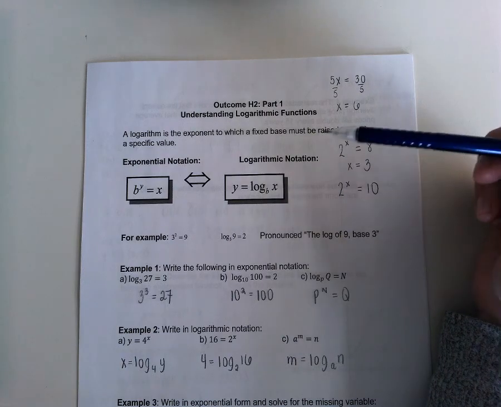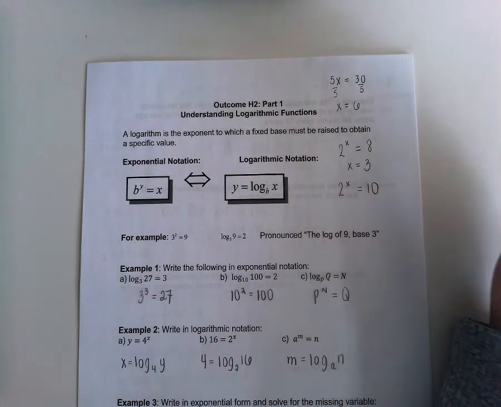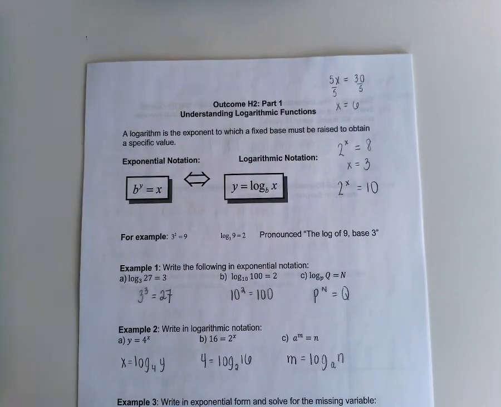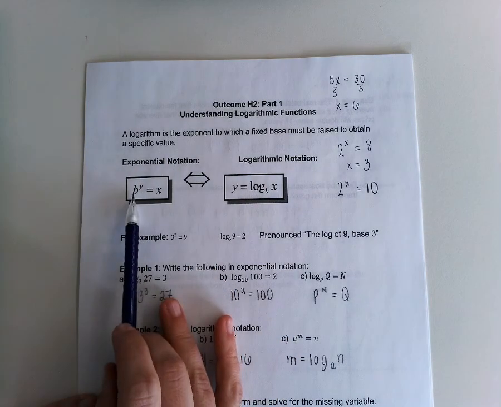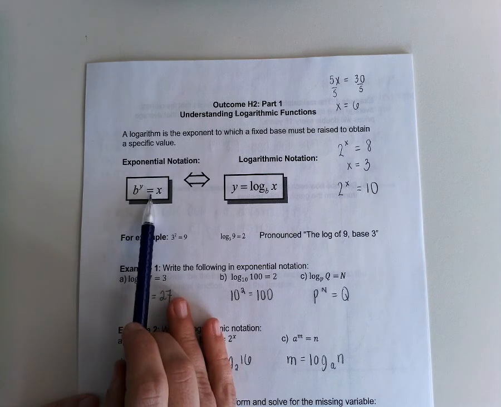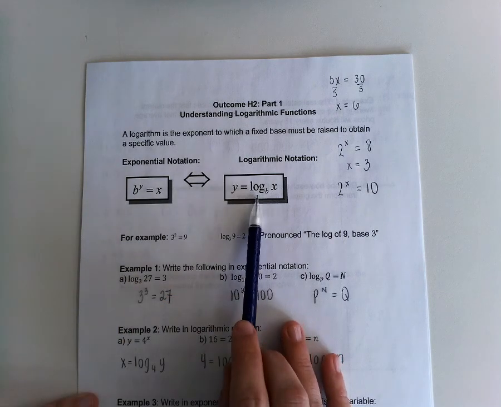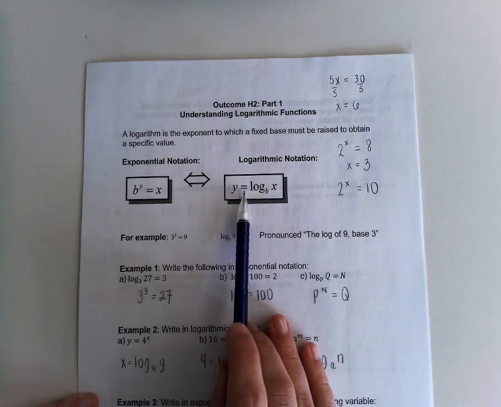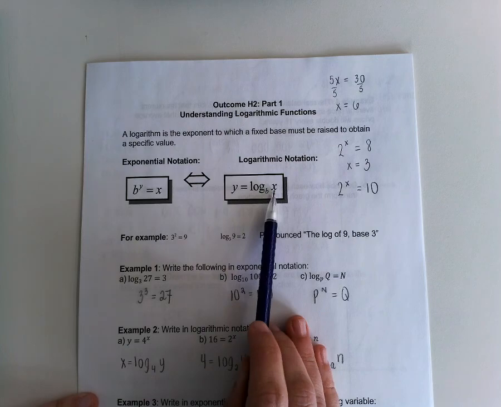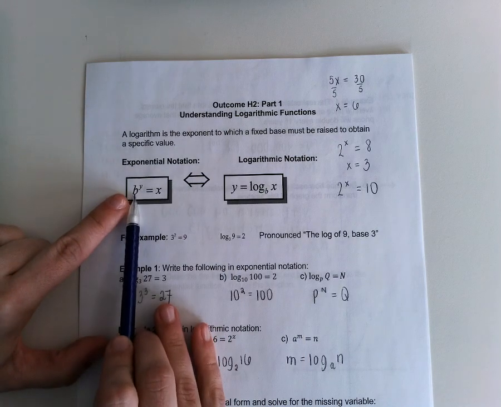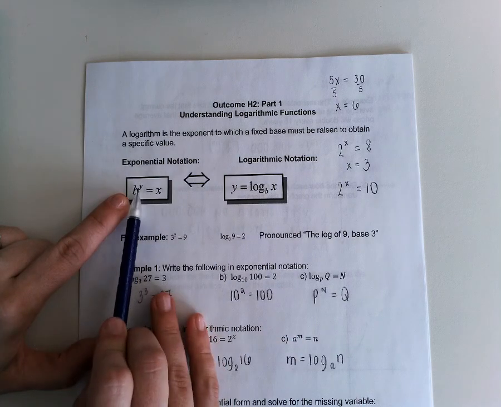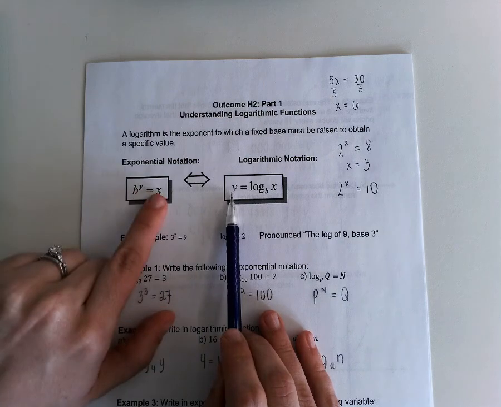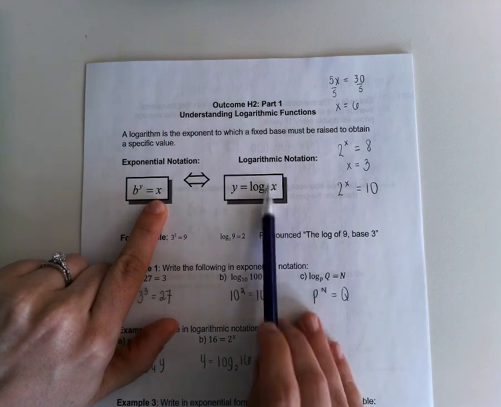So in this lesson, we're going to go through sort of what a logarithm is, and then as we go, I'm going to show you how you can use logarithms to solve equations. So if we have in exponential notation, b, or some base to the power of y, is equal to x. In logarithmic notation, this is y equals log base b of x. So you can see here, the base of the exponent becomes what's called the base of the logarithm. The exponent goes to the other side, and the x becomes the body of the log.